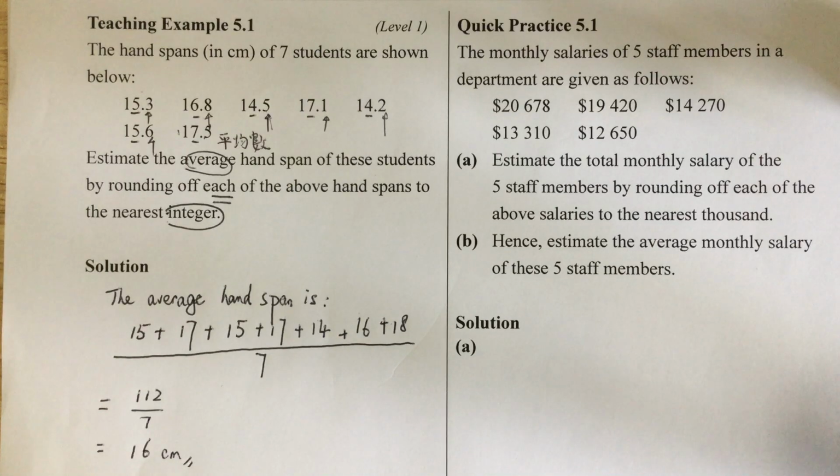So now it's your turn. Please do the quick practice 5.1 in 30 seconds. Okay, now if you do not finish the question, please pause the video now and I will tell you the answer for this question.